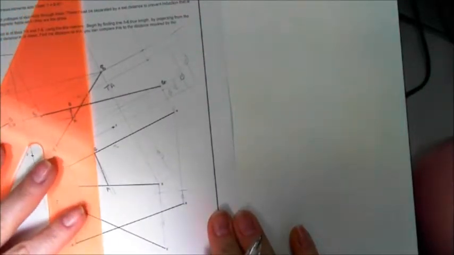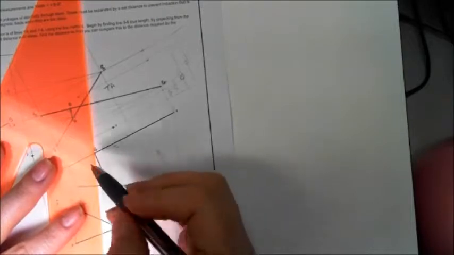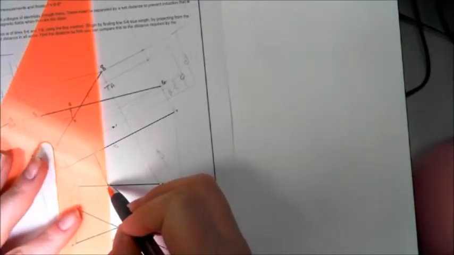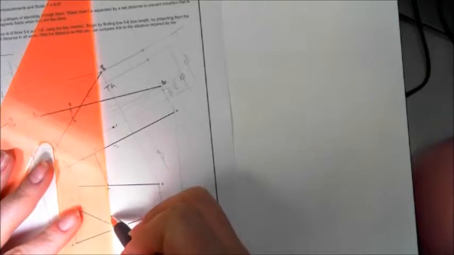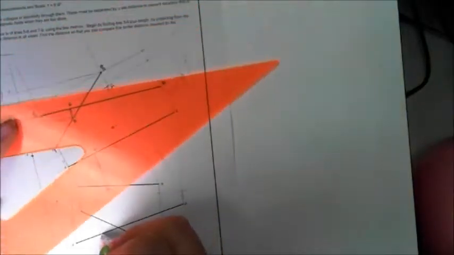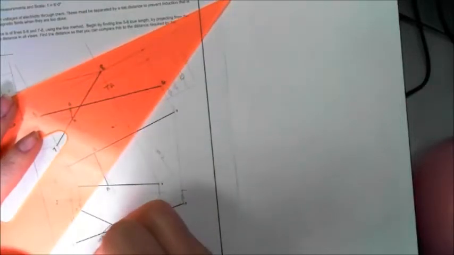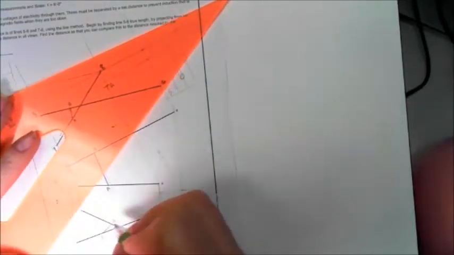Line that up with that horizontal. There we go.